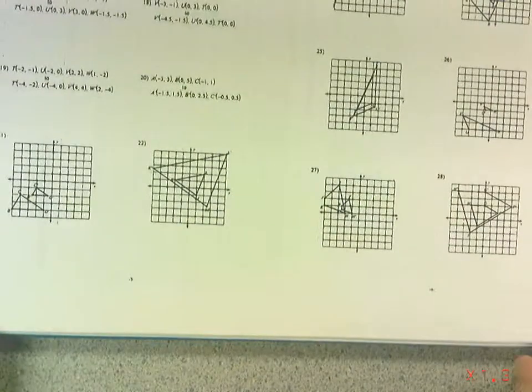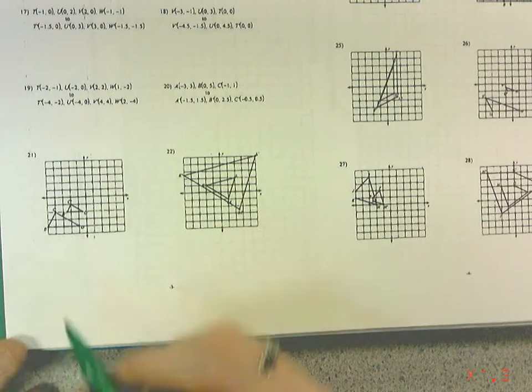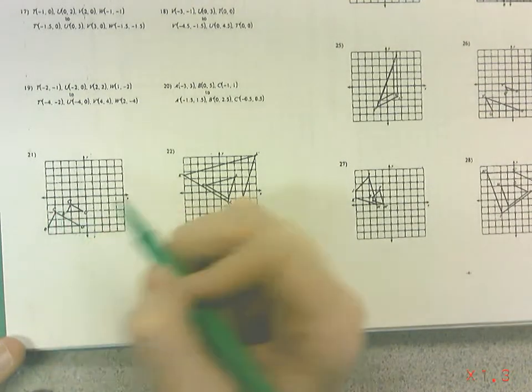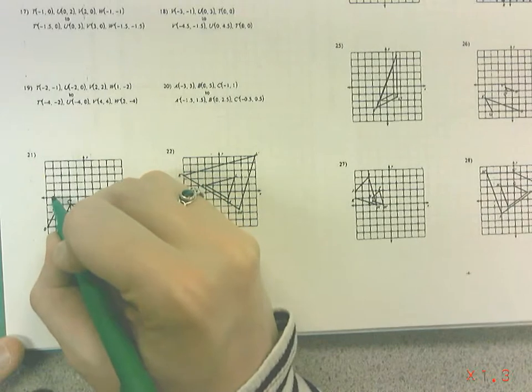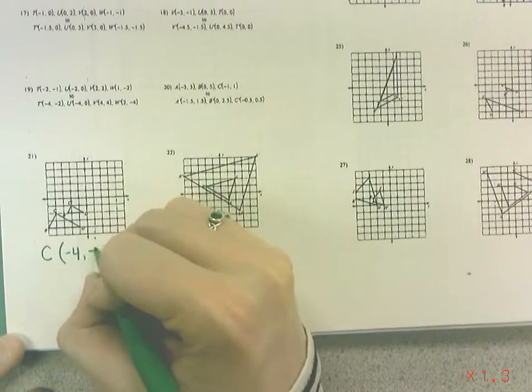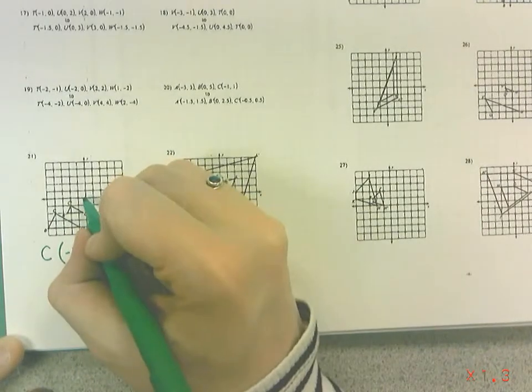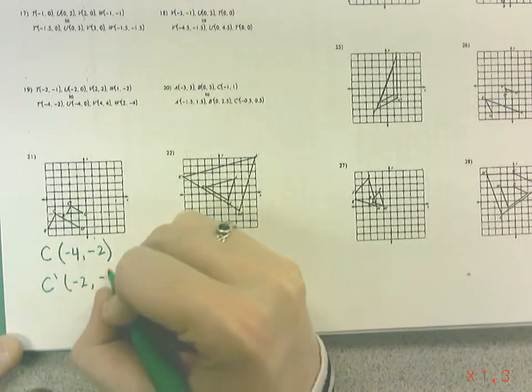Then you're going to do the same thing on the graphs. Here's our first shape, just normal C, and that point is on negative 4, negative 2. C prime, so the transformed shape, is on negative 2, negative 1.